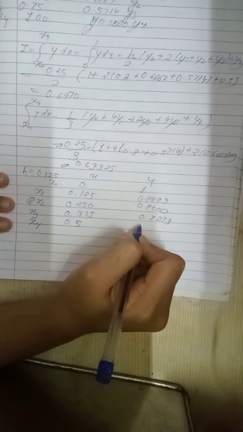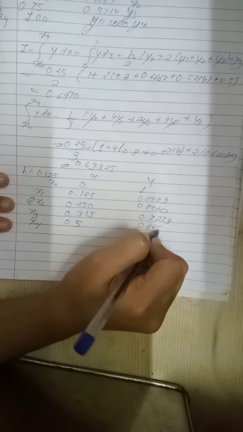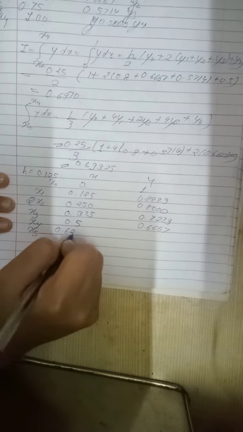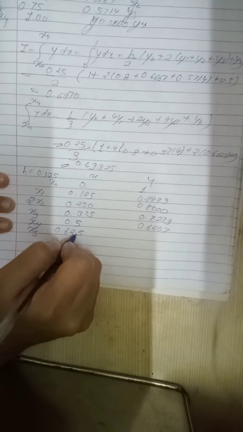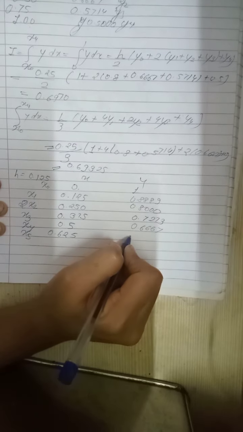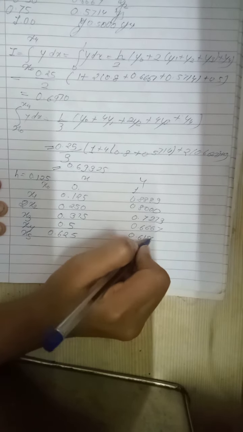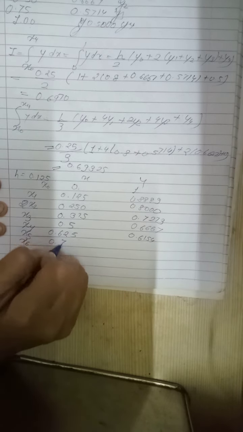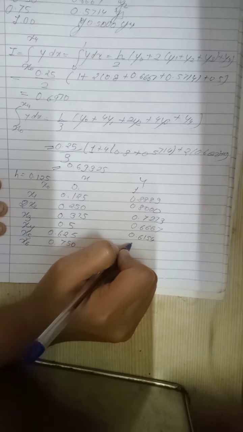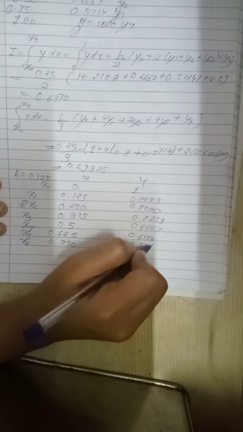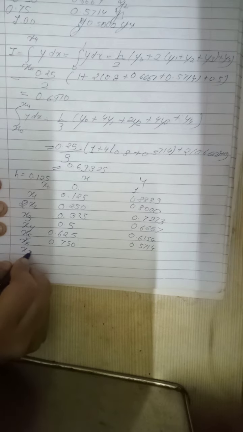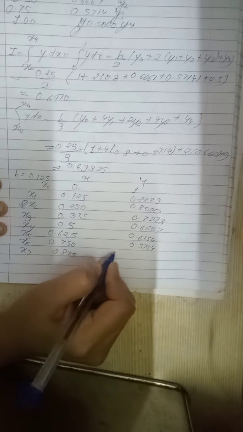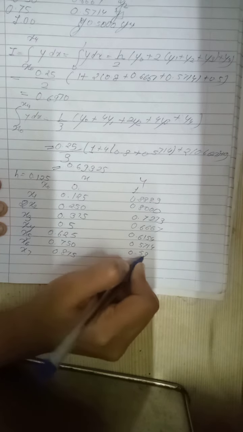x4 is obtained by adding h to x3, so this will give you 0.5. The respective value of y is 0.6667. Next is x5, which is 0.625, and y is 0.6154. x6 is 0.750, the y value is 0.5714. x7 is 0.875, and y is 0.5333.